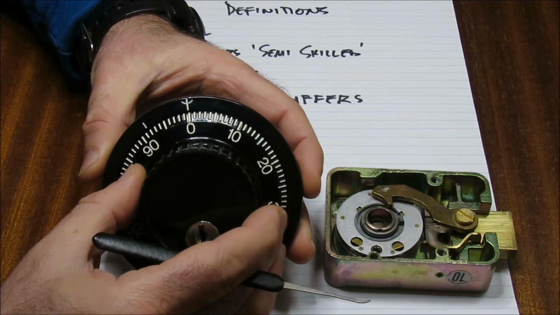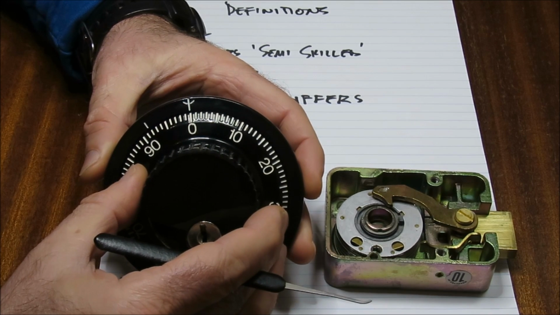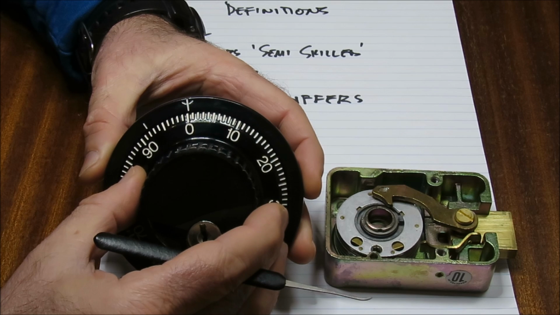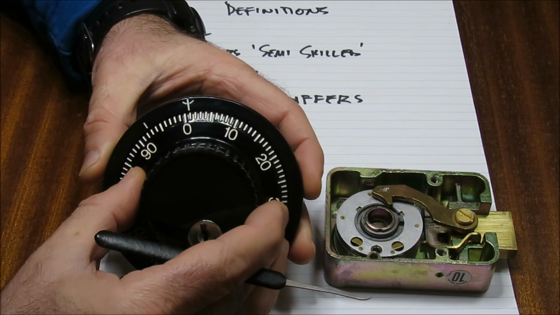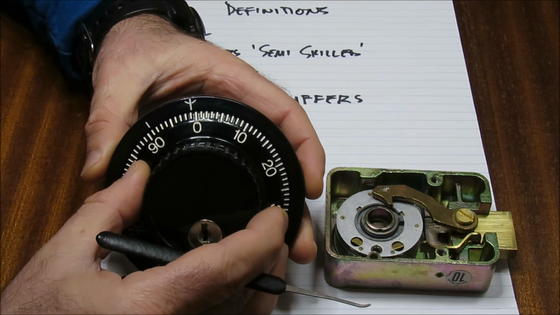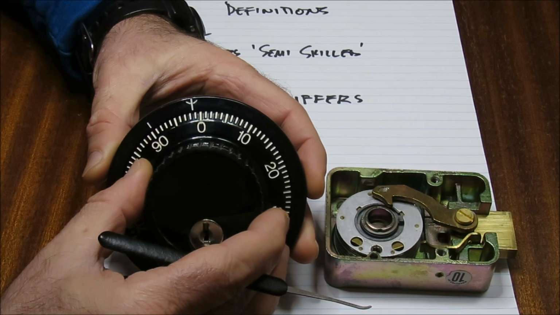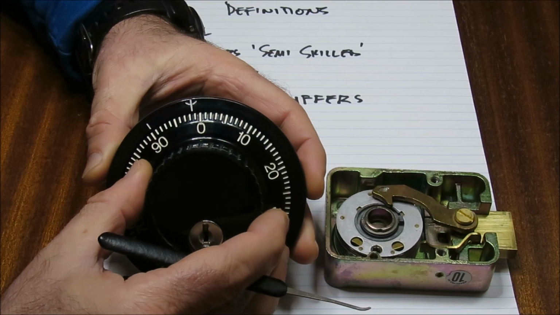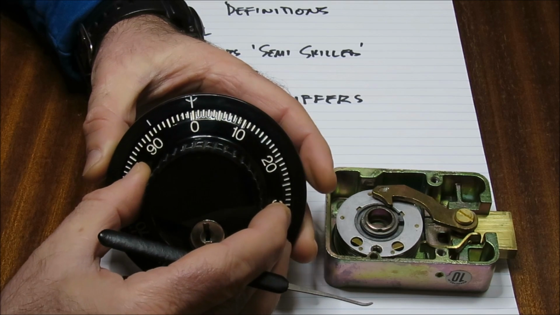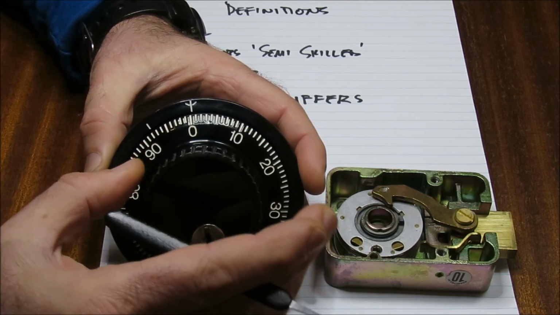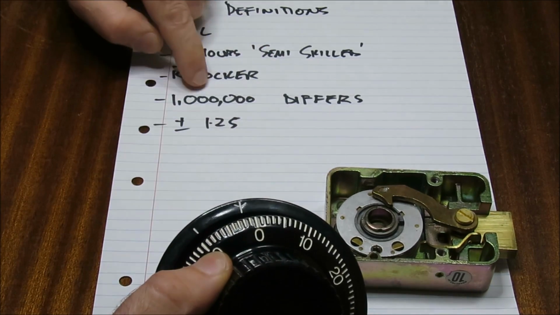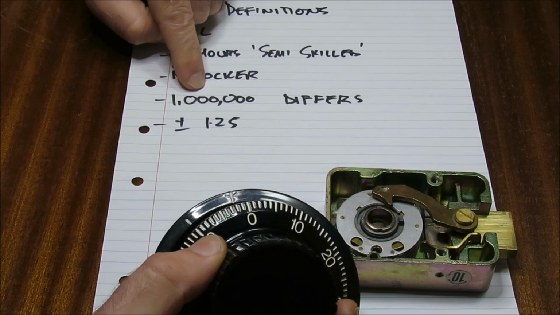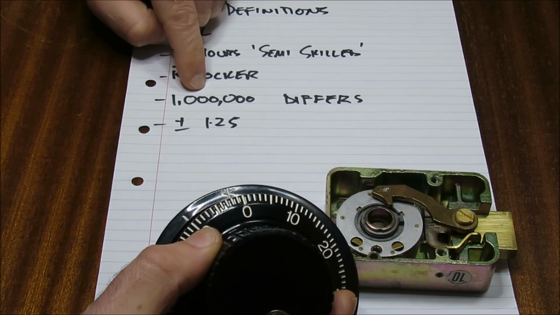Now those dial tolerances say that if you dial 1 1/4, that lock should still open, and if you dial 98 3/4, that lock should still open on that number. So immediately you can see that we have got many fewer than a million different combinations we can possibly use.